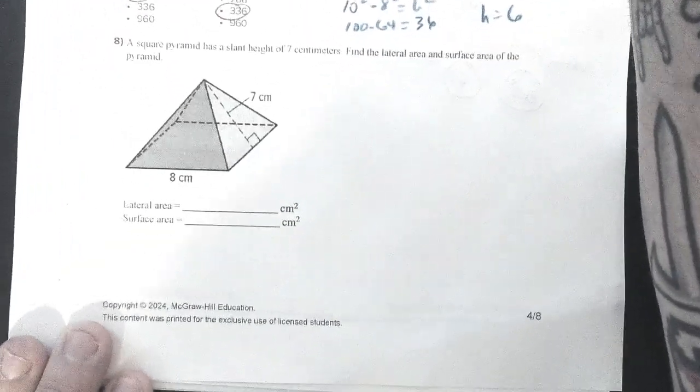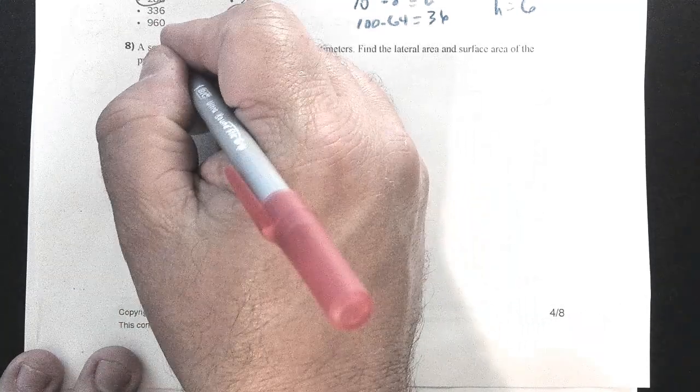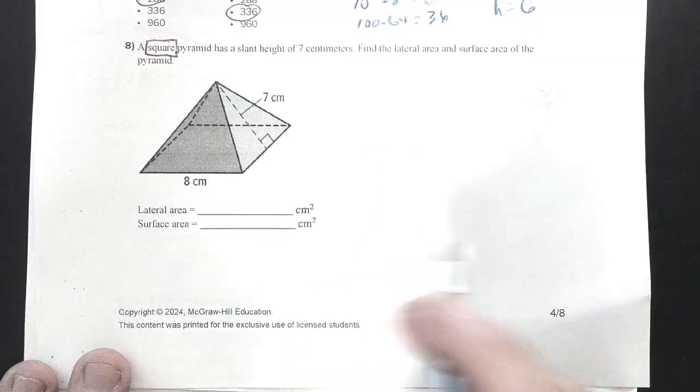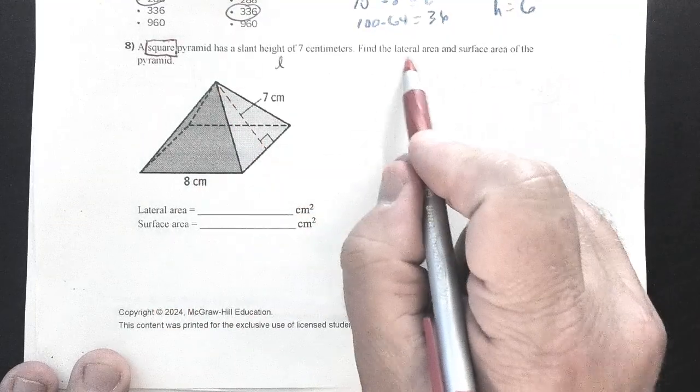All right, number 8. And this will finish off part 1. All right, so square pyramid. So the base is a square. It has a slant height, that's that cursive L, of 7. That's this guy. Find the lateral area.